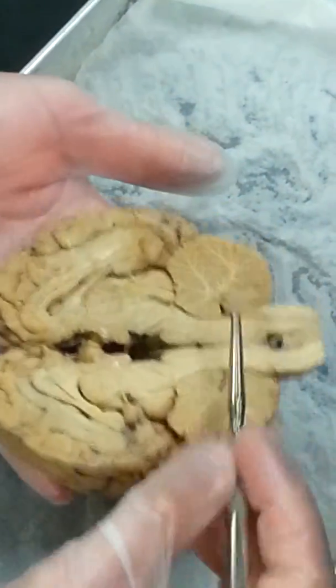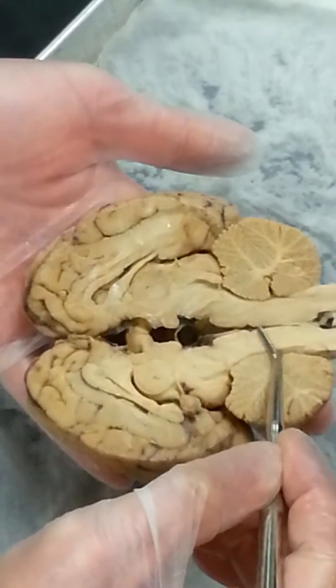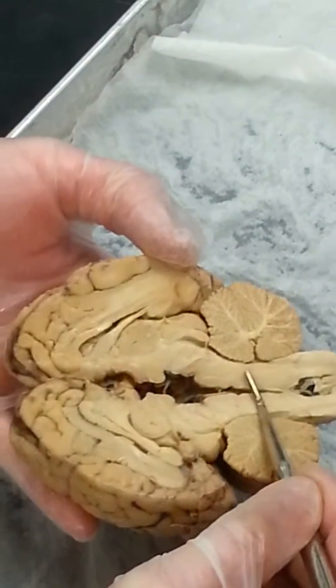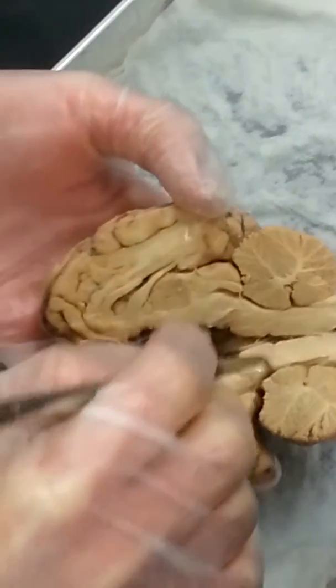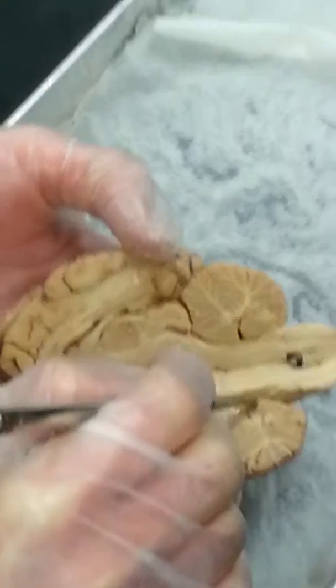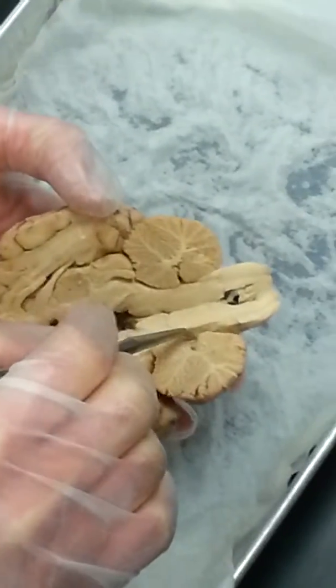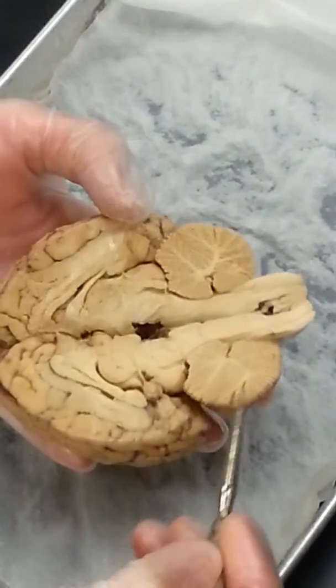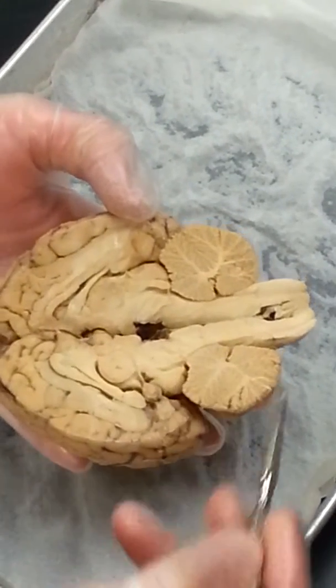Okay, so what else? We've got the pons area right here. Okay, the medulla oblongata right here. This right here is the fourth ventricle, the cerebellum. So there's all this gray matter outside, making the outer layer.